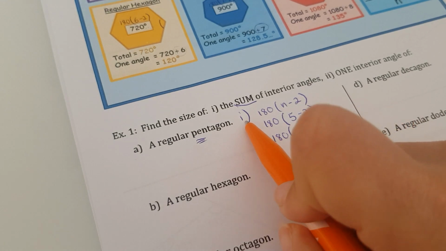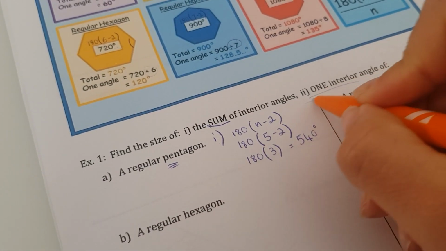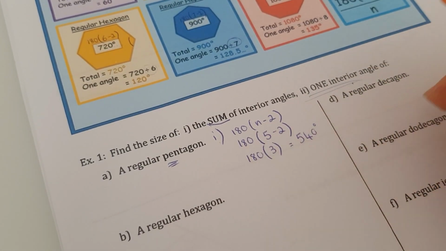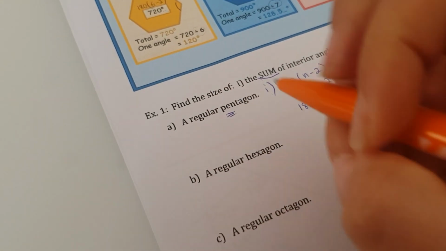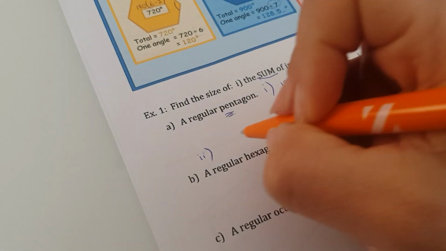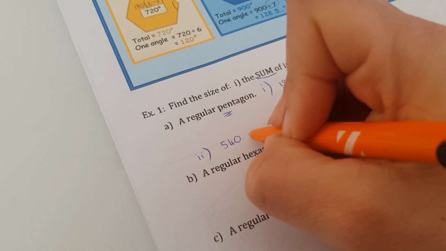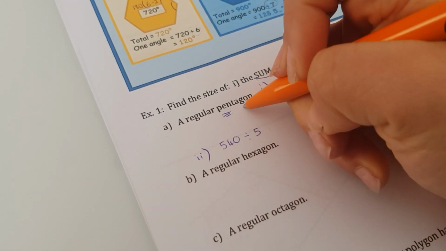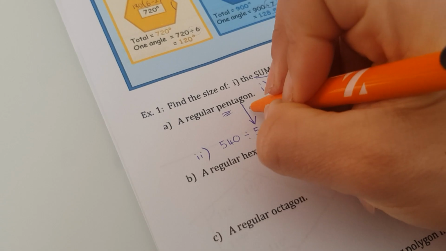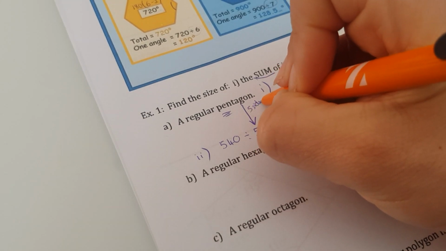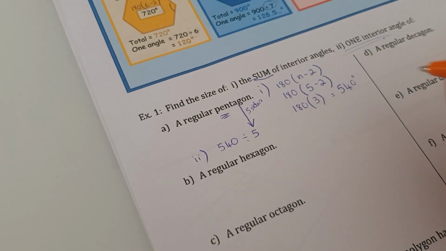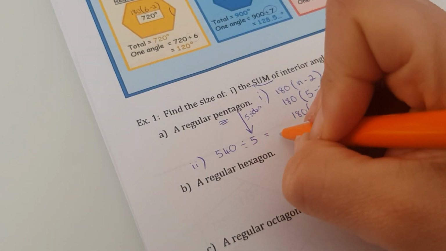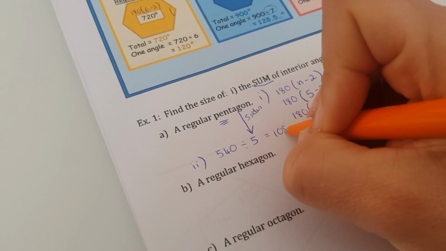That's the first part. Now we need to find the size of one interior angle. And this is regular, so they're all equal. So total is 540. To find one, just divide by 5. Why 5? Because a pentagon has 5 sides, so 5 equal angles. And that is 108 degrees.